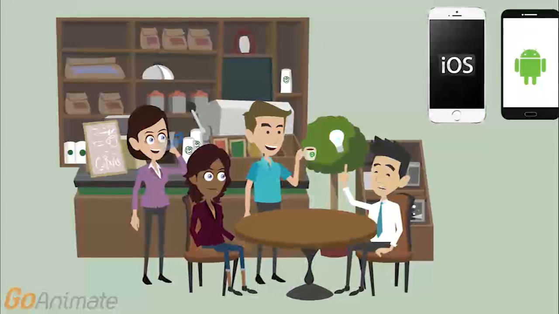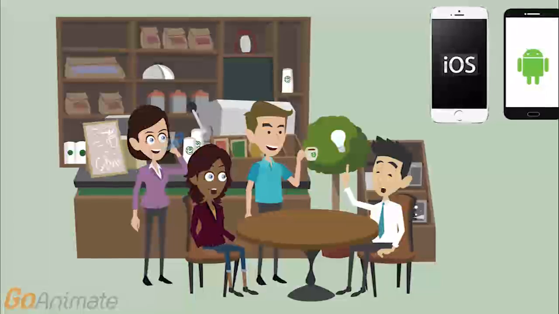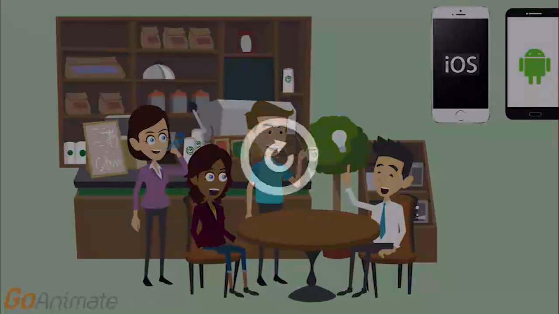Now say goodbye to the hassle of scheduling meetings forever so you can concentrate on the actual work and let Smart Scheduler do the rest.